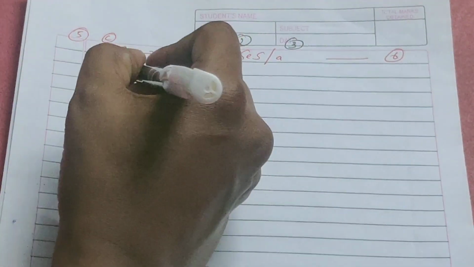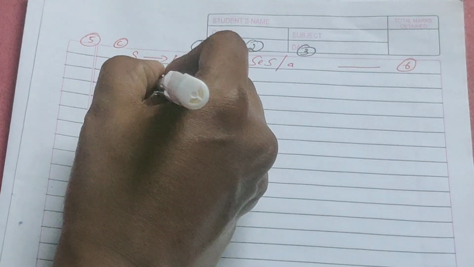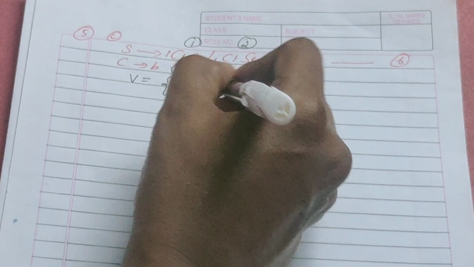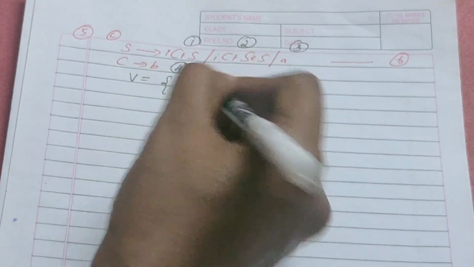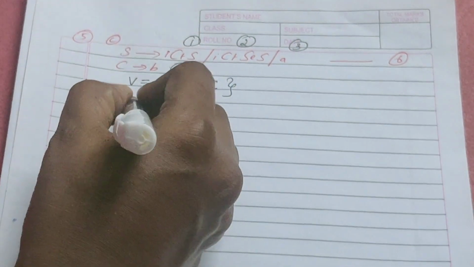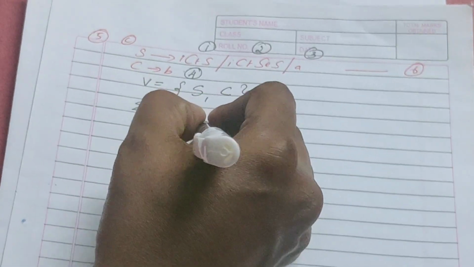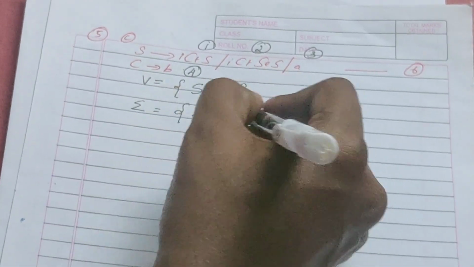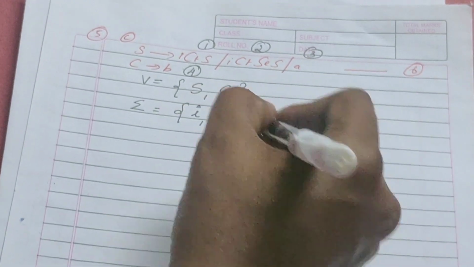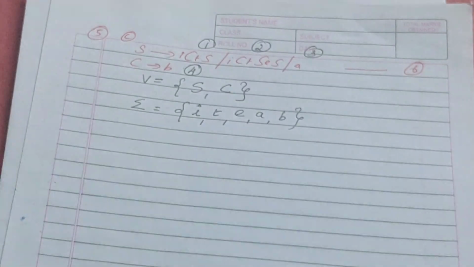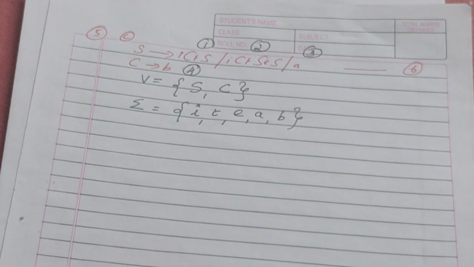Before that, let us realize what are the variables used in this grammar. S and C are the variables because those are written in caps. What is the terminal set available here? I is one of the terminals, T is another terminal, E is another terminal, A, B. Totally 5 terminals are there: I, T, E, A, B.